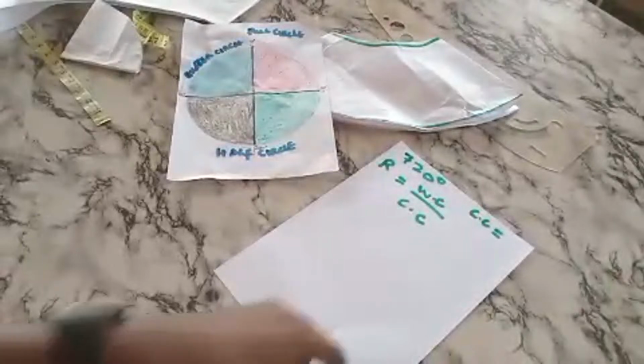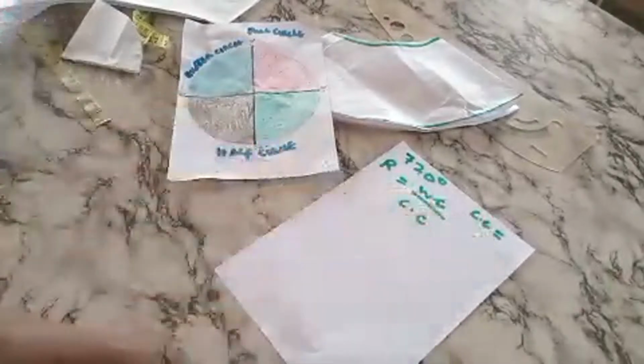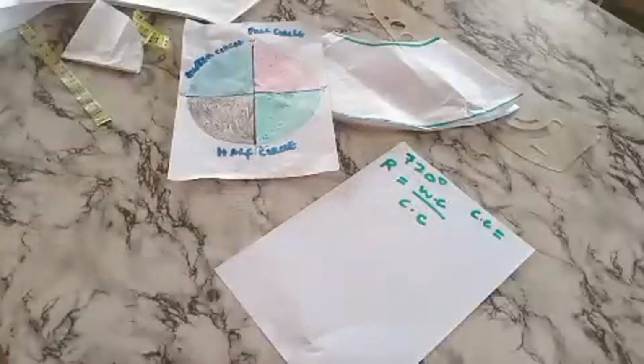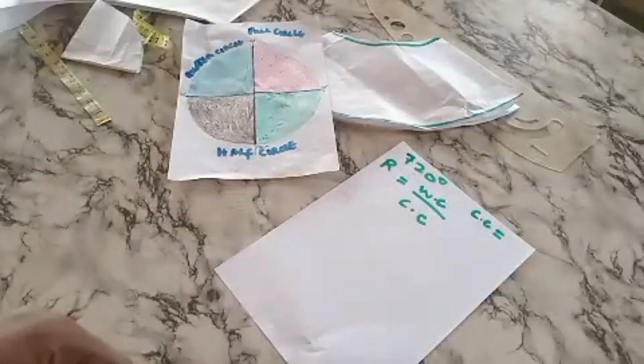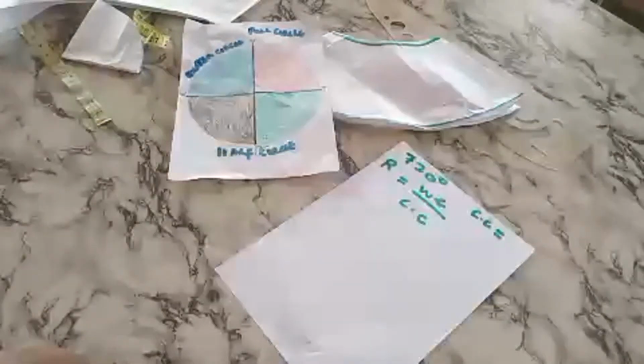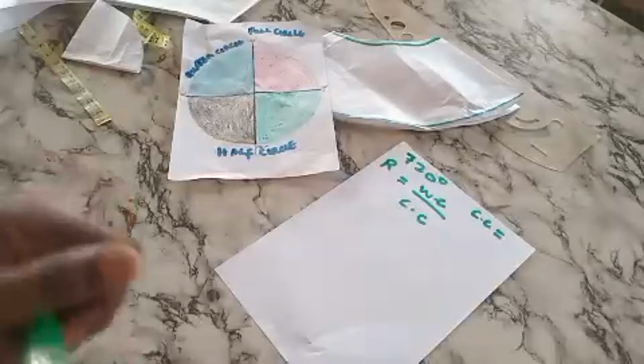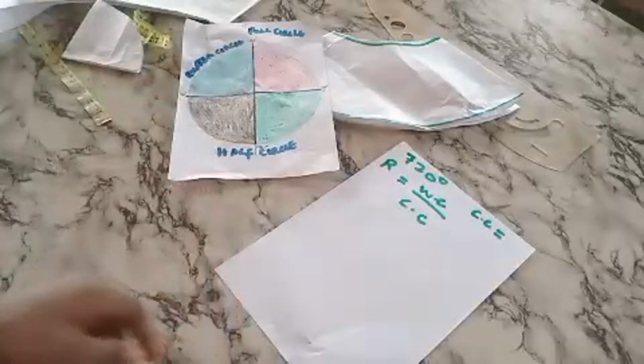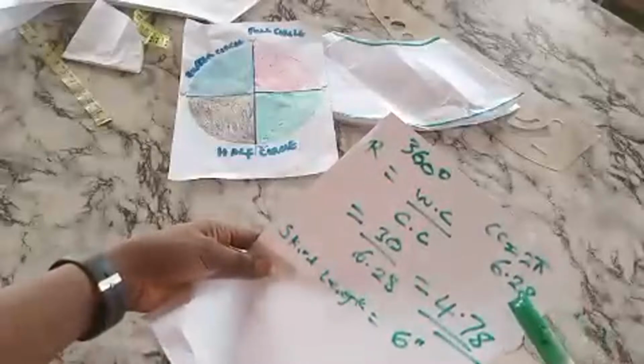Great. So the circle constant for 720 degrees is 6.28 multiplied by 2. You know, the circle constant for 360 degrees is 6.28, that is 2 pi.